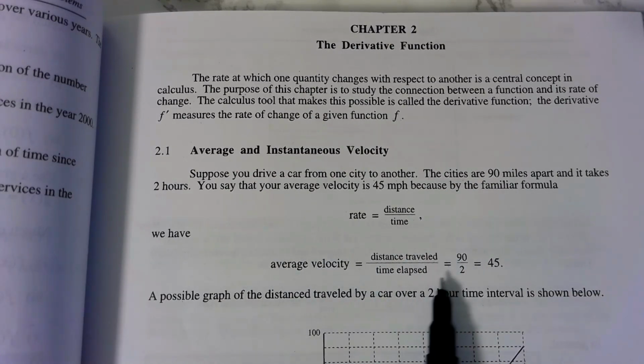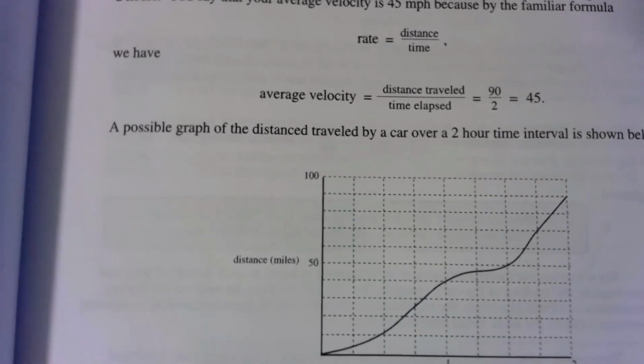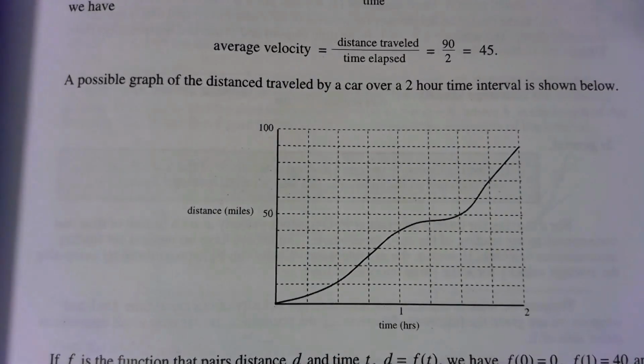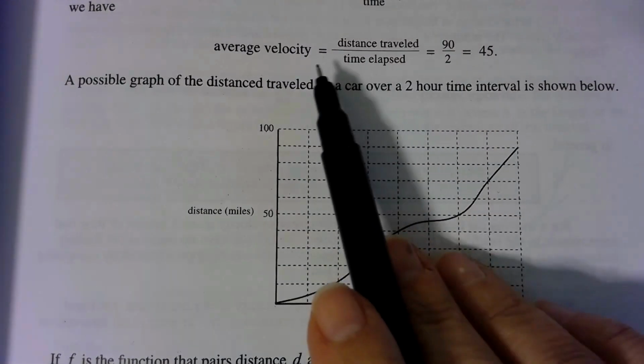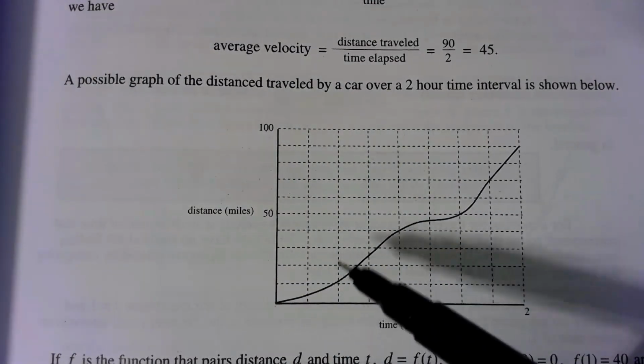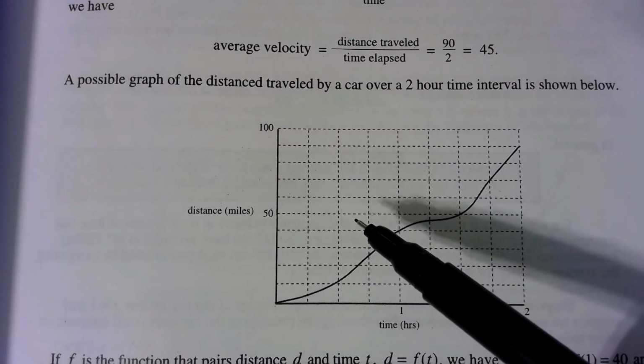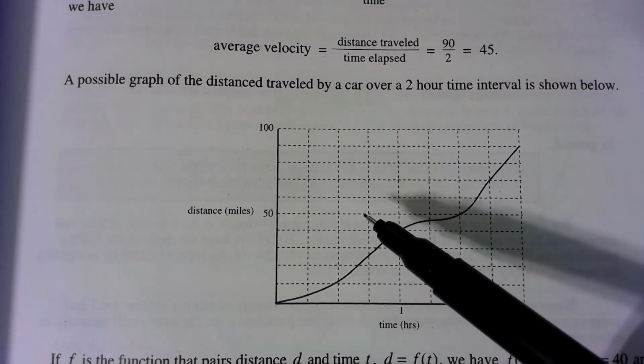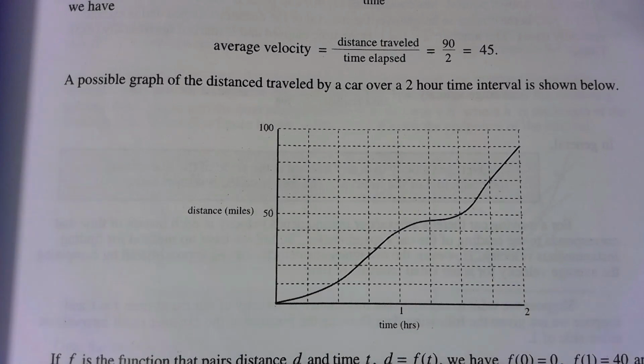Average velocity. And if you're looking at it from a graphical perspective, let me get a little bit closer to this graph. From a graphical perspective, we can say that the average velocity of a function is equal to the slope of a tangent line. I've got some colored markers here that I'm going to be using, but I'm just talking graphically now, not anything else.